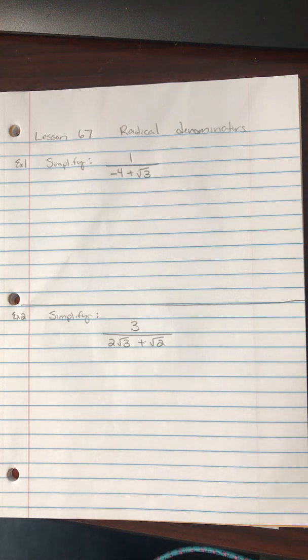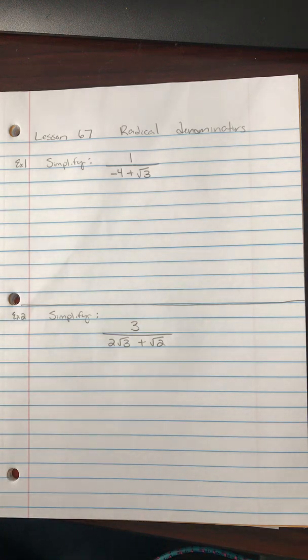What's up? Algebra 2. Okay, so lesson 67 is on radical denominators, which means that we have a radical in the denominator spot, and that can't happen. So we have got to get rid of it.